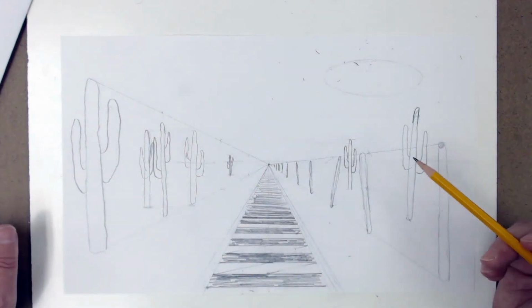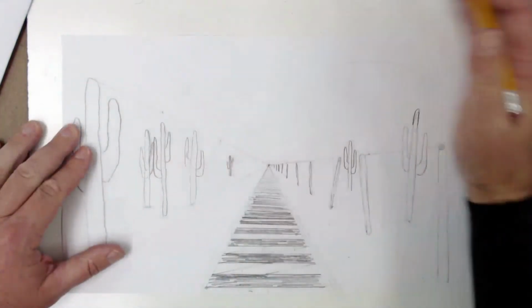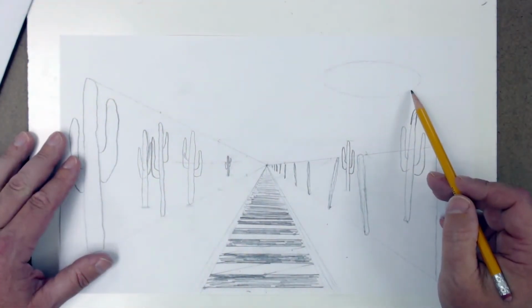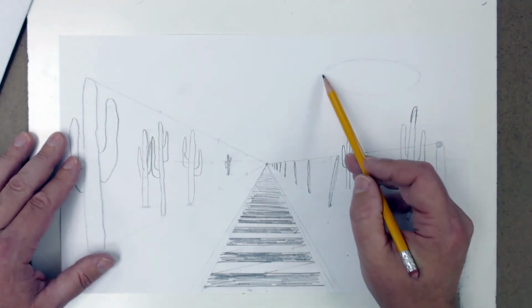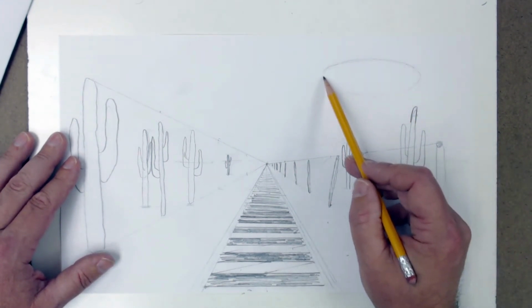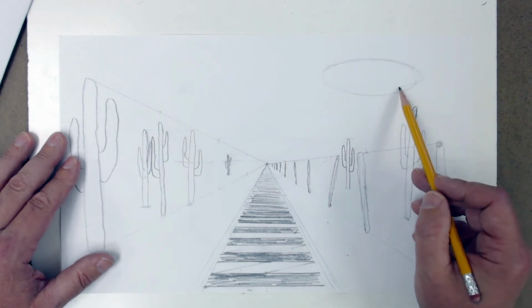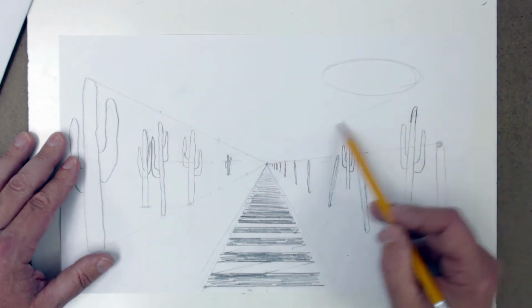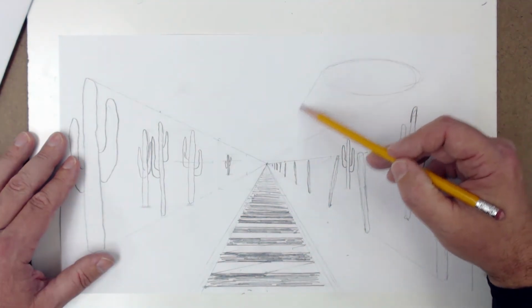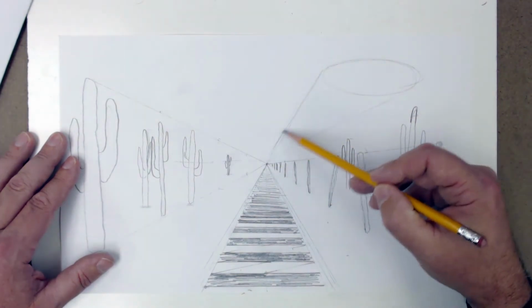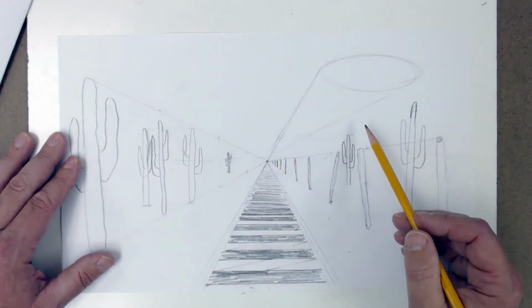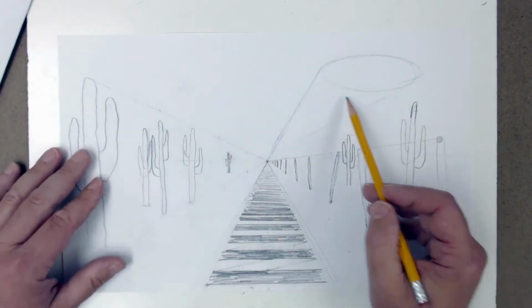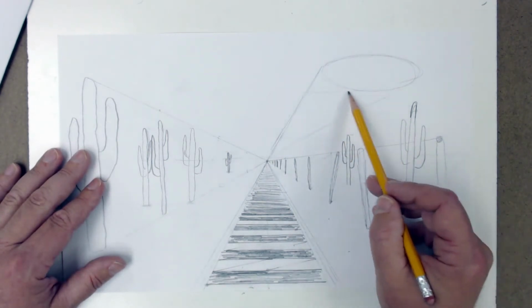Okay, hopefully that's clear. All right, so now the final thing were these UFOs right here. Same thing. I got a little circle right here, right? And I'll just go back to here. Oh, okay, that's a pretty good UFO.